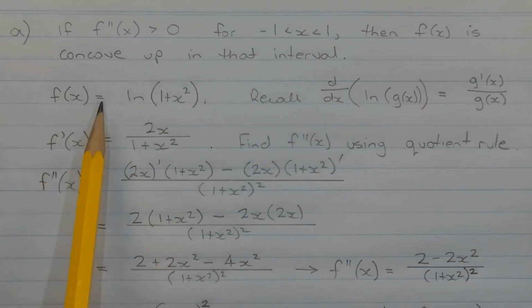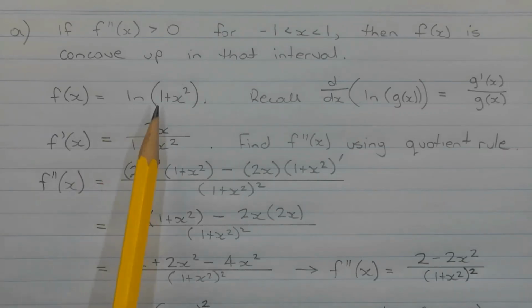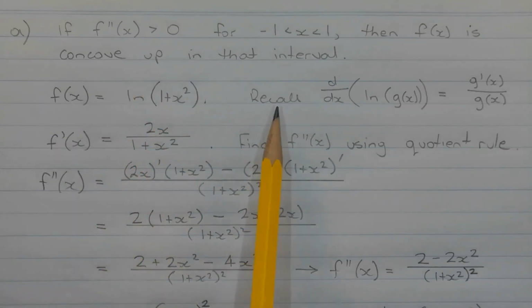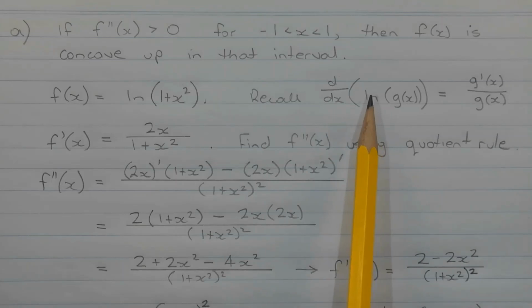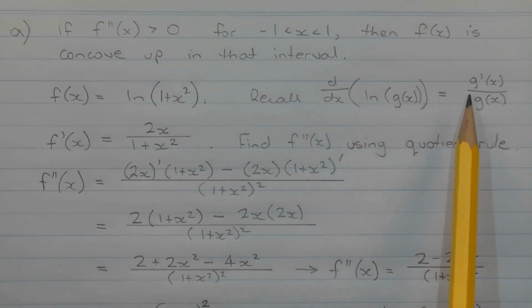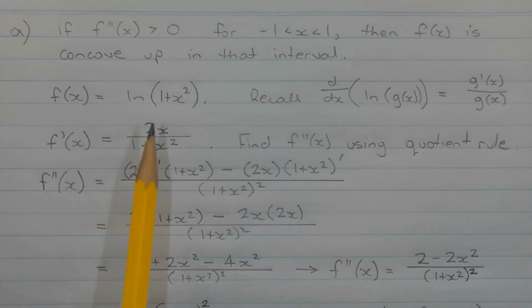Recall that f of x is equal to ln of 1 plus x squared. So we need to use the chain rule to find the derivative of this function. Recall that the derivative with respect to x of ln of g of x is equal to g dash of x over g of x. In this case, our g of x is 1 plus x squared. So g dash of x is 2x. So f dash of x, our first derivative, is equal to 2x over 1 plus x squared.